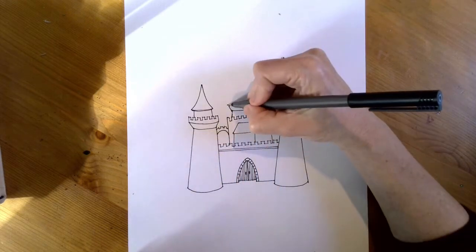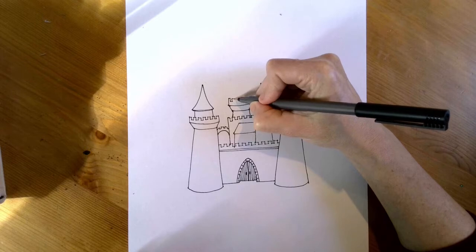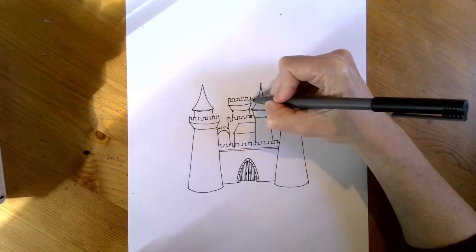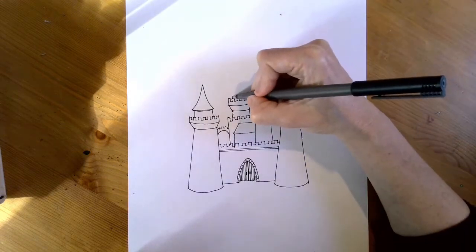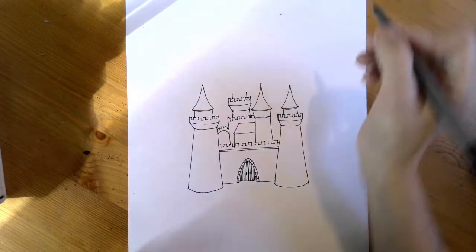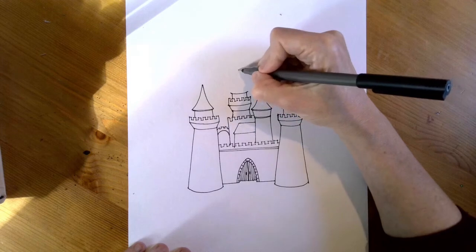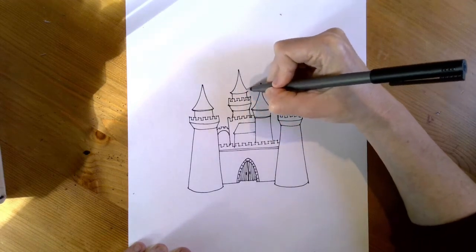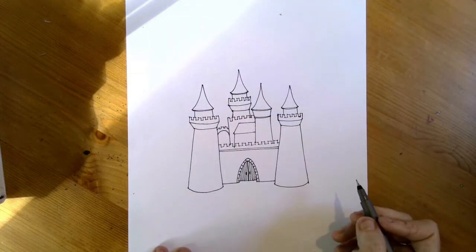Straight up. The up, down, up, down. The 2 lines inside. Curve up to the top, double the line. You are getting the hang of this.